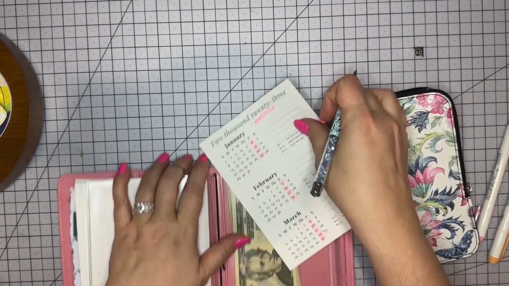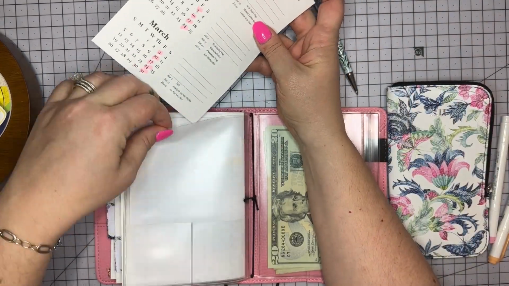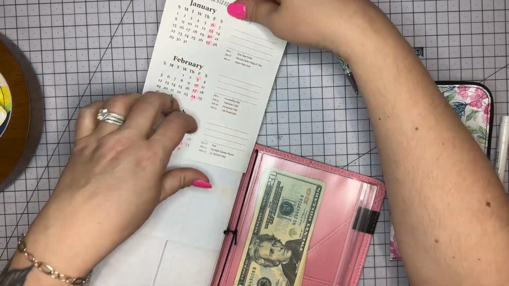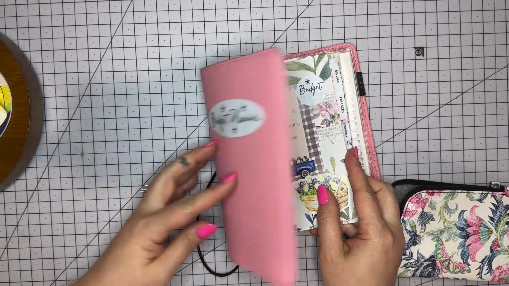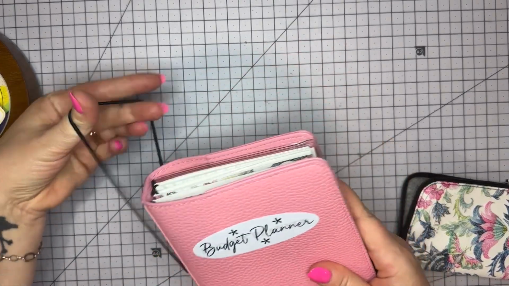I used our planner cards to highlight my paydays so I could see those at a glance as well and stuck them in the back of the pocket. My budget planner is a great tool and it looks so cute.